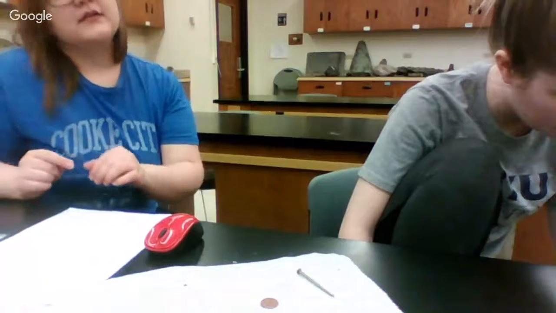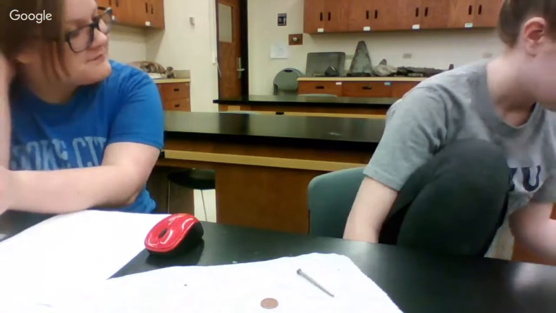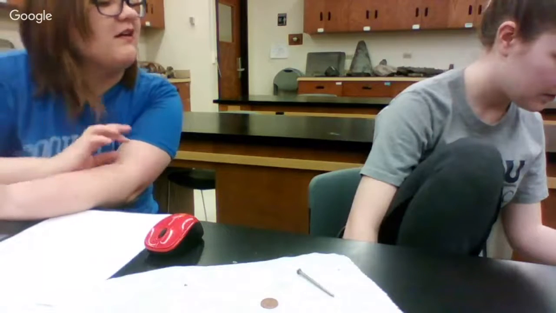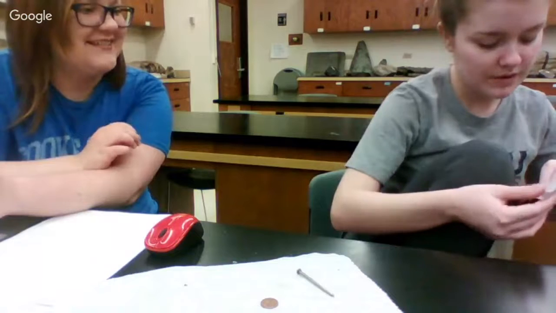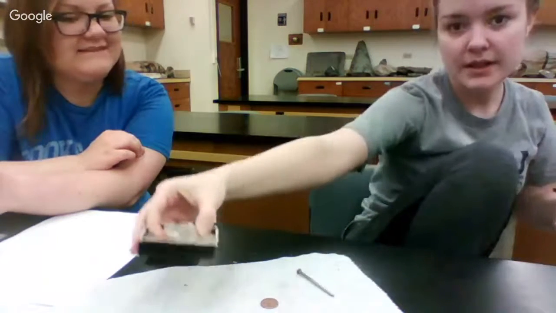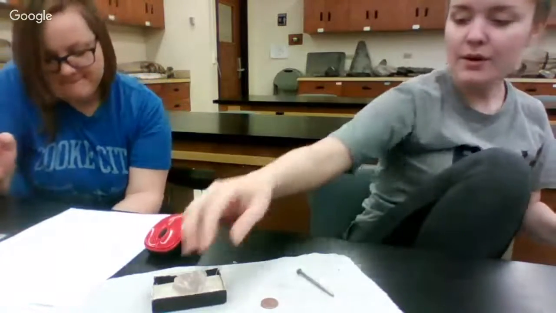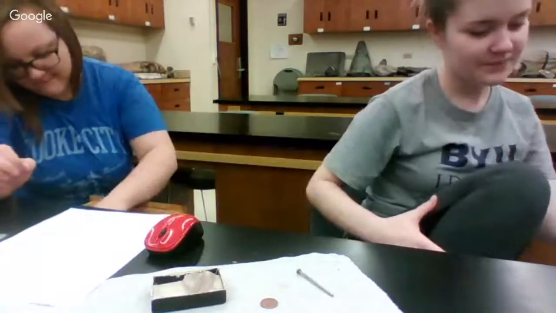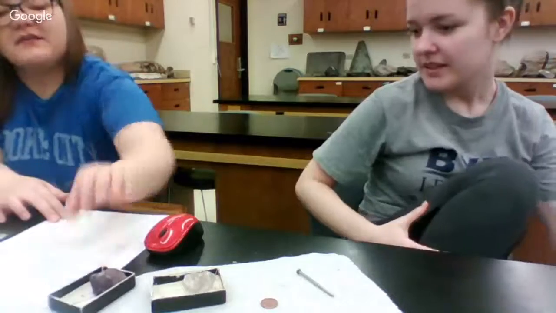She's going through the ore drawer. This one looks hard. It's a really hard one. Well, they're all hard for me because I'm not good at identifying. I don't know if we've done this one. I don't think we have. I have a feeling I know what it is. What number is that? Number 7. Okay, I'll get it.